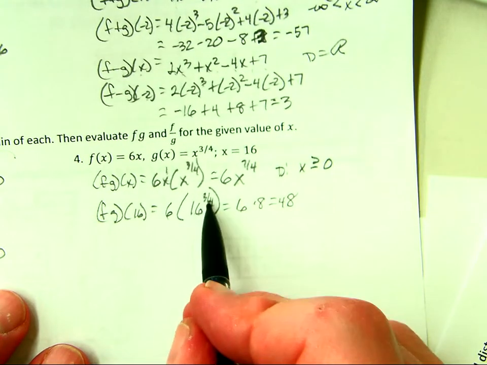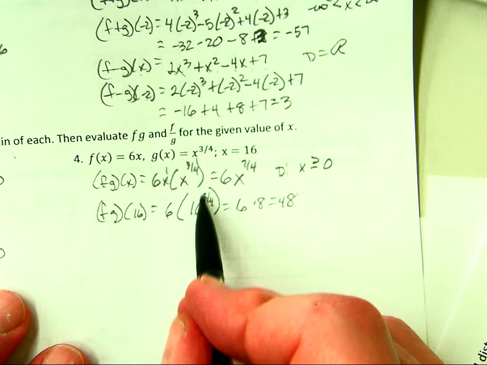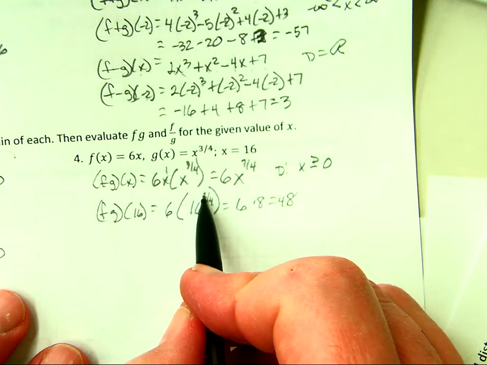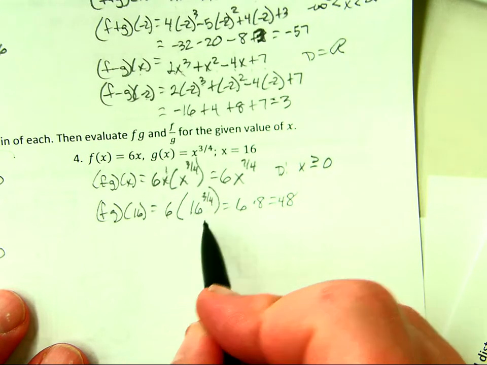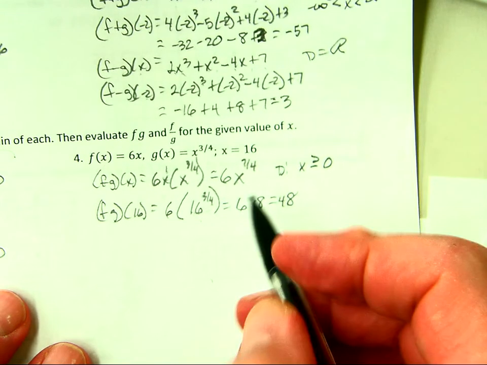Again, when you have an exponent that's a fraction, the denominator is the root. So this is the 4th root of 16, which is 2. The numerator is the exponent. So now we have 2 to the 3rd power is 8. So that's where this 8 came from.